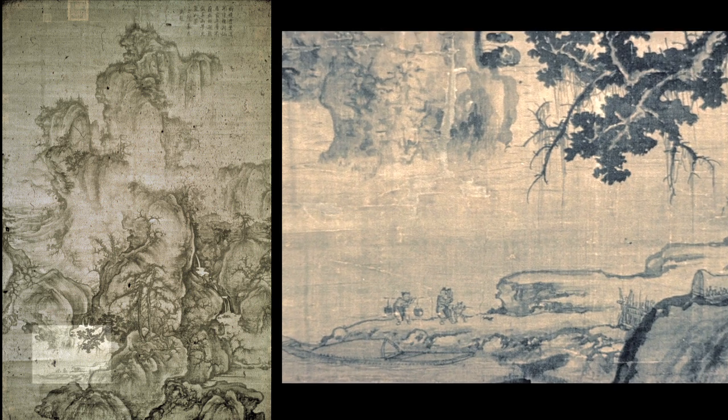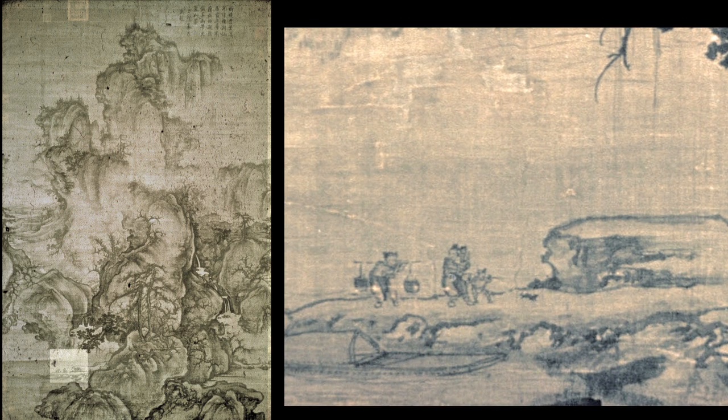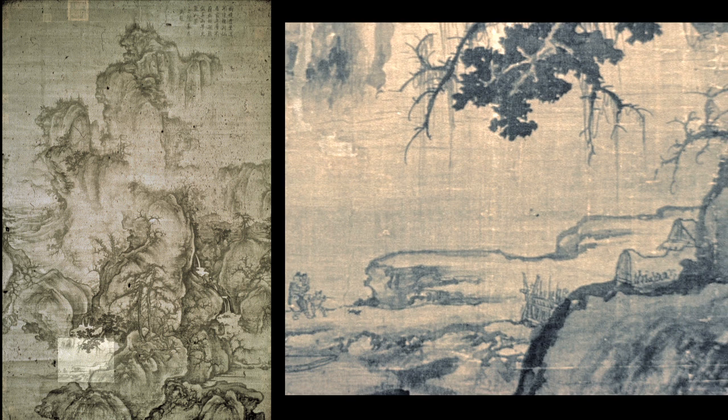At any rate, a boat moored, a man carrying luggage over his shoulders, a woman, a child on her shoulder, another child walking beside her. And then here at the lower right, we see something of their house, a simple fence, a thatched roof.